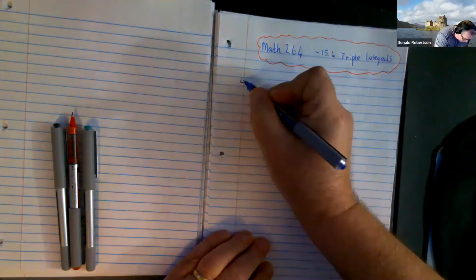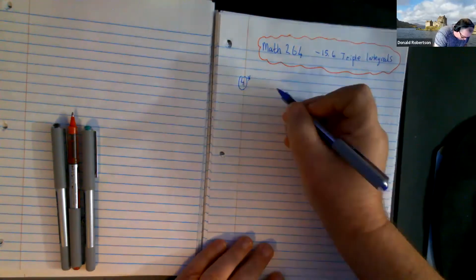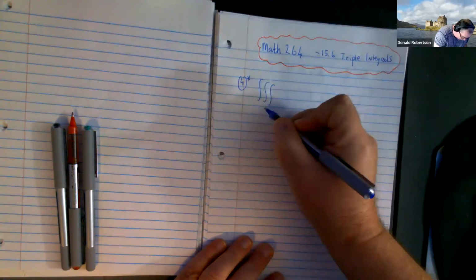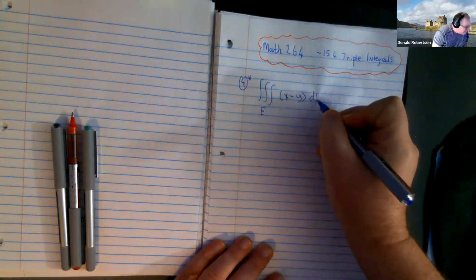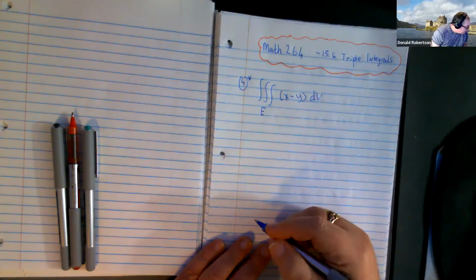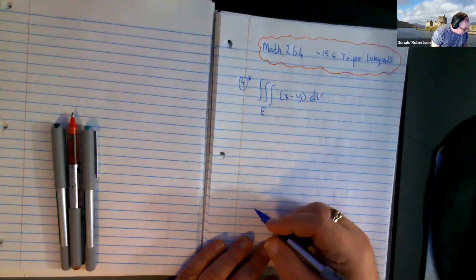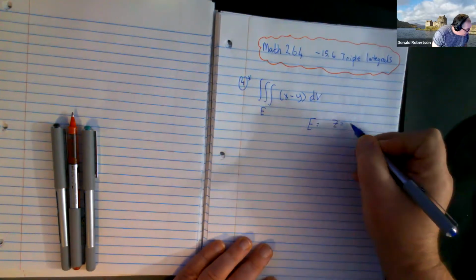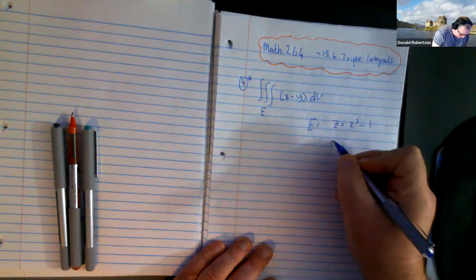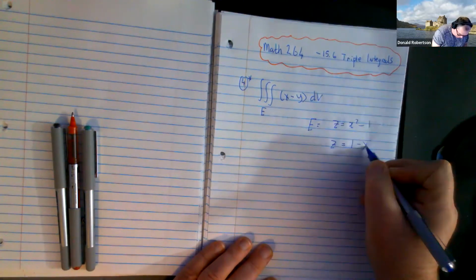Okay, guys, let's get started. We are on triple integrals, and in this particular one, version 4, we're going to find a triple integral over, guess what, they're changing the letter because they feel like it, of that function. And E is enclosed by two surfaces. E has z equals x squared minus 1, and then z equals 1 minus x squared.